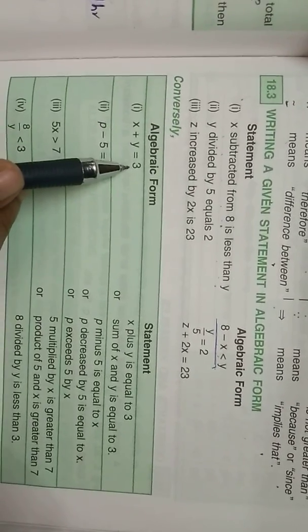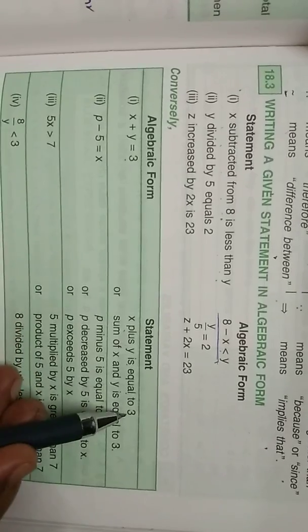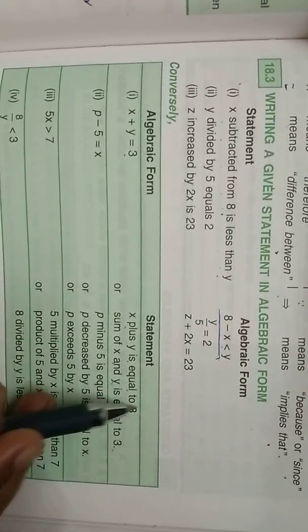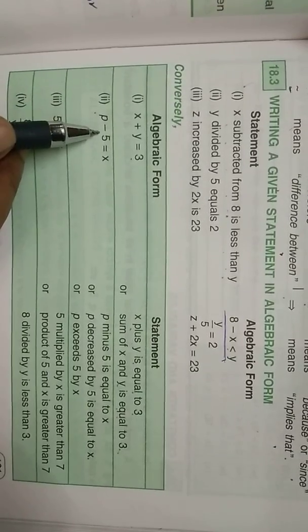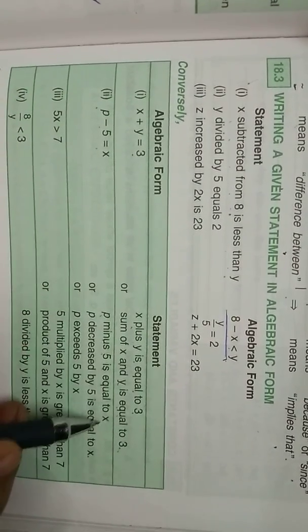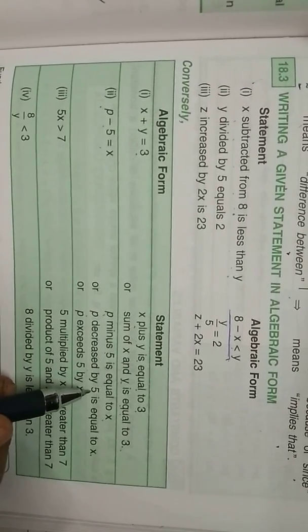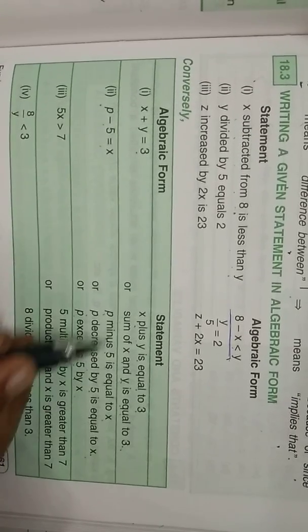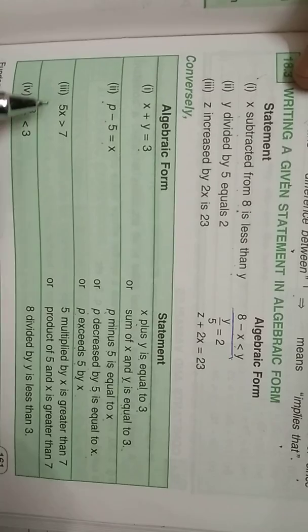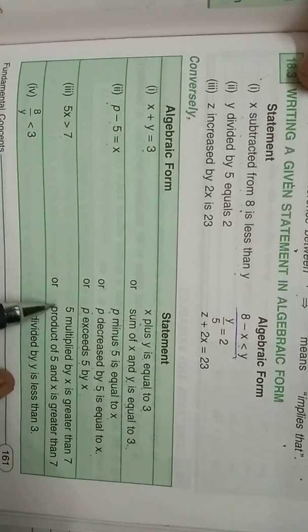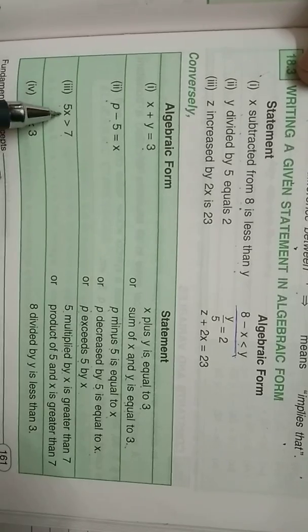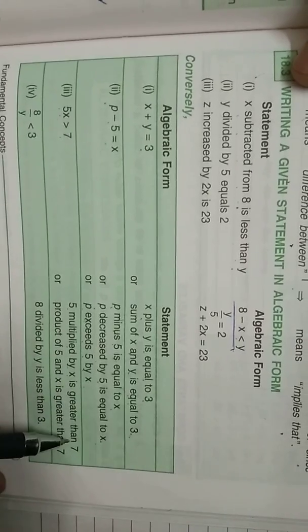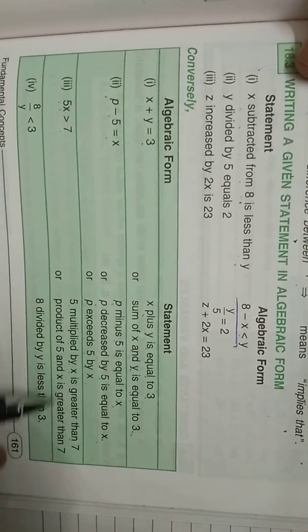X plus y equals 3. We will read it as x plus y is equal to 3, or sum of x and y is equal to 3. Both ways you can read or write it. P minus 5 equals 6. We can write P decreased by 5 is equal to 6, or P exceeds 5 by x. All three ways we can write. Then 5x is greater than 7. We can write it as 5 multiplied by x, 5 into x. In the algebraic expression we say 5 is multiplied by x is greater than 7, or product of x and 5 is greater than 7. This way you can read it and express it.